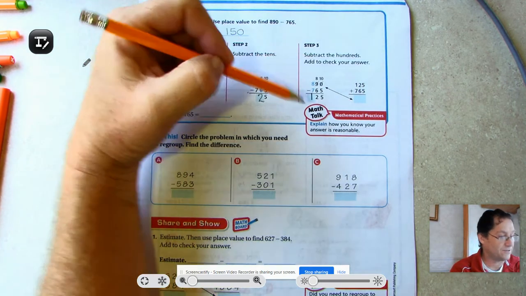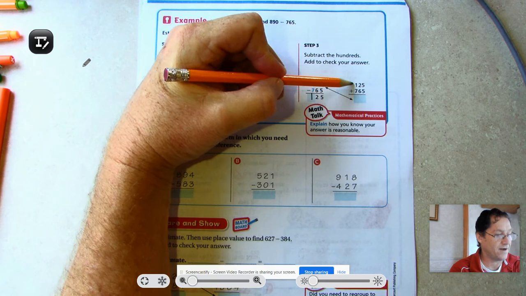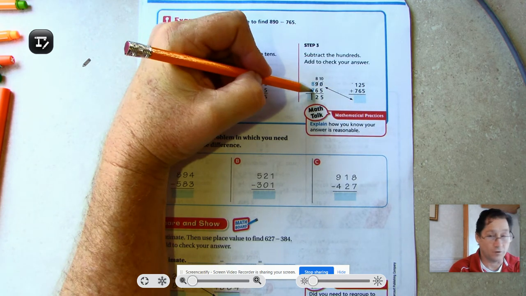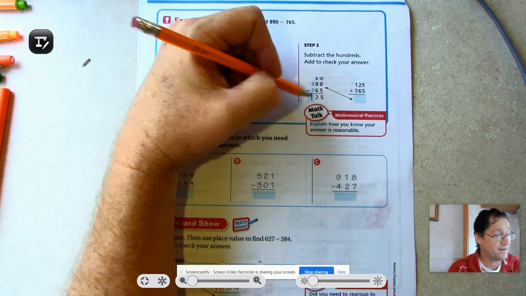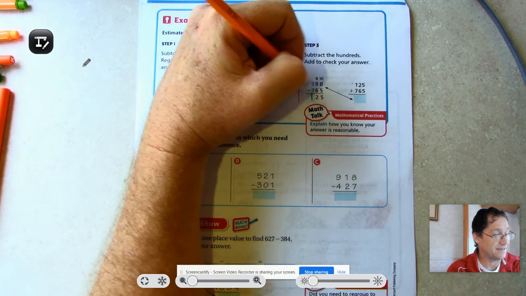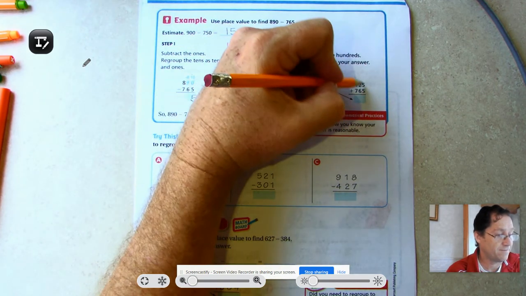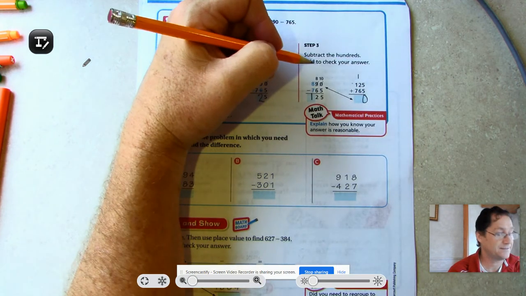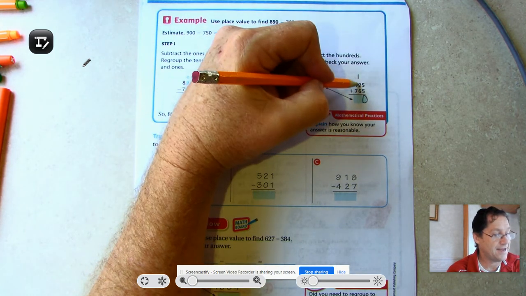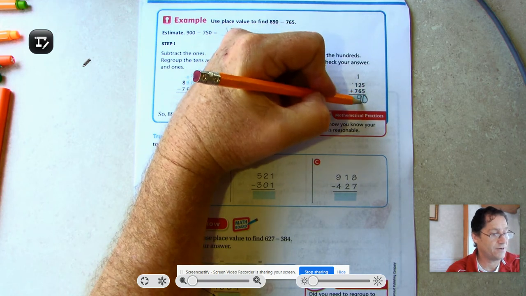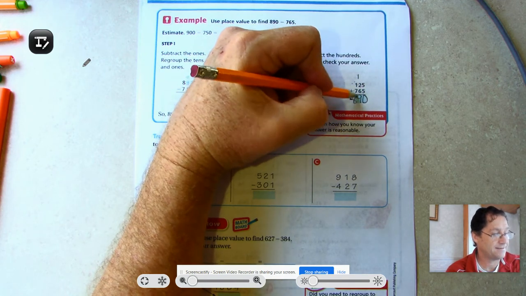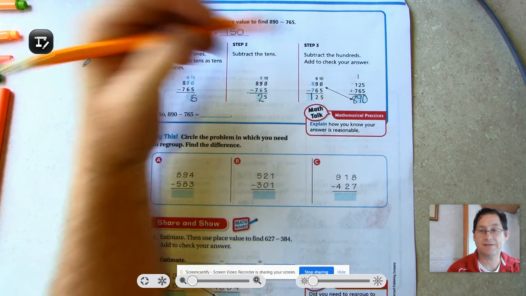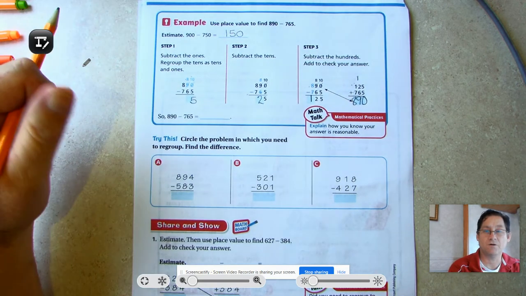So let's check our answer. We have our answer of 125, or difference of 125, and we're going to add back the 765 that we took away. 5 and 5 is 10. We will regroup that as 10 and no ones. 6, 8, 9, no need to regroup. 7 and 1 is 8, and I see that that is the same exact number as what we started with, 890.